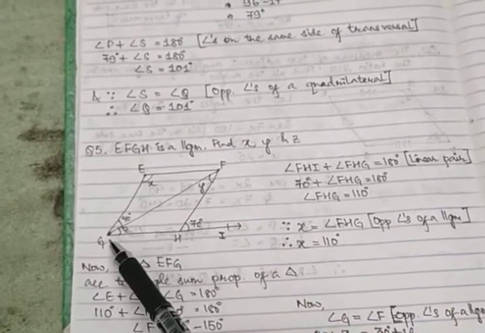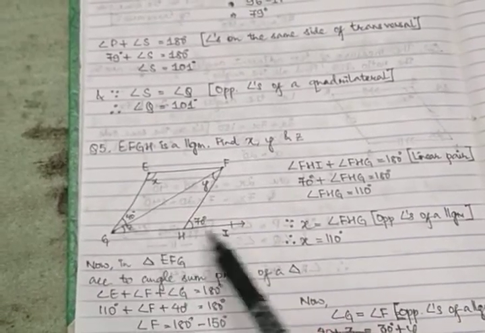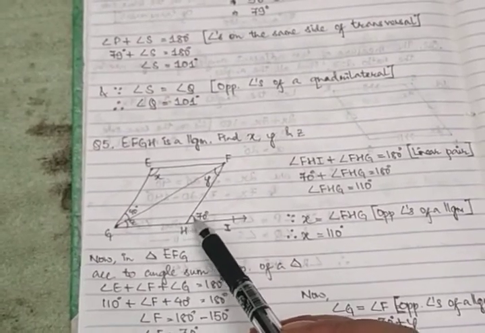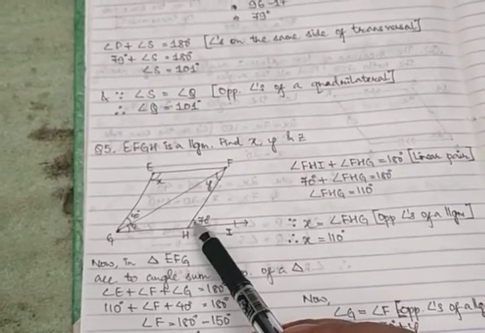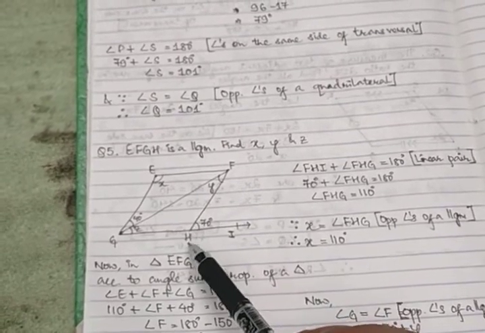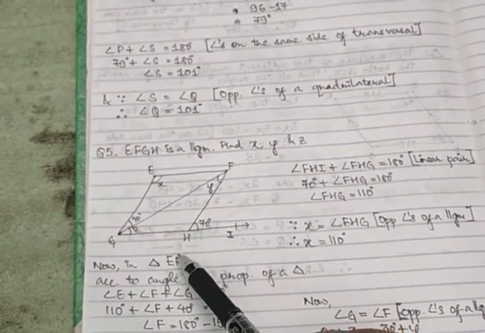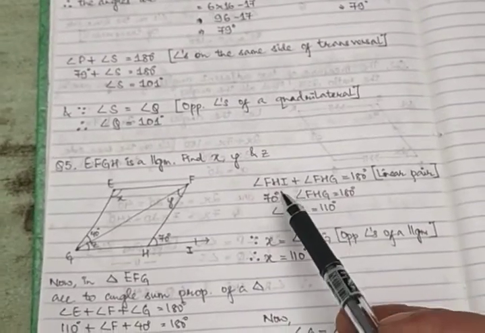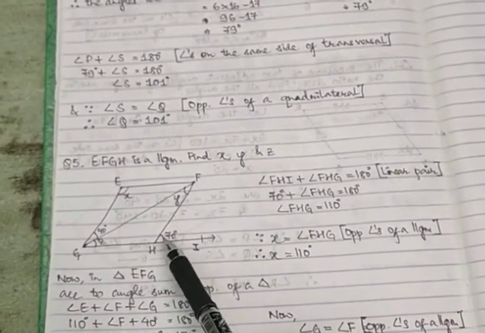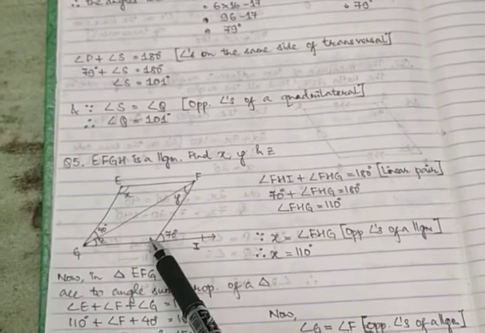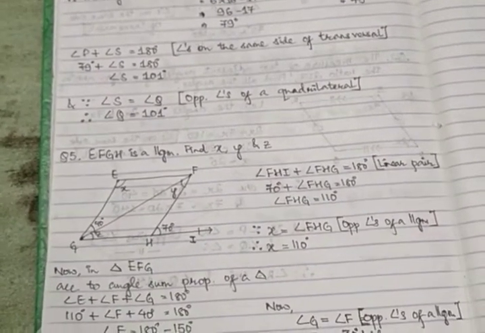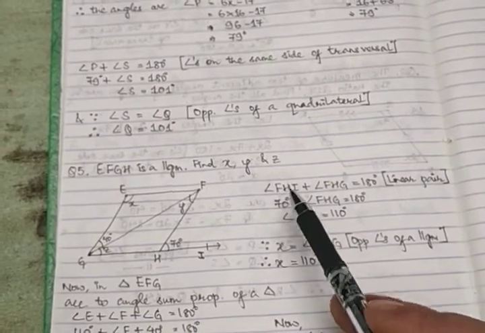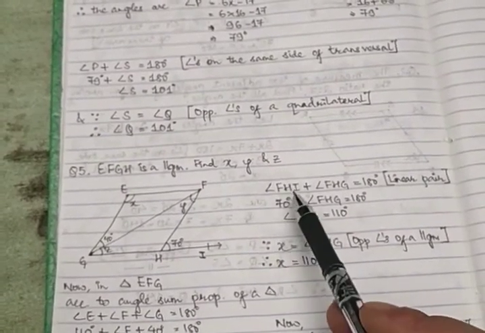But what I know is that GI, this line, is a straight line, and there is a relation between these 2 angles, isn't it? These 2 angles are a linear pair. If you add these 2 angles, you will get 180 degrees. So that is what I have done here. Since you are dealing with exterior and interior angles, I recommend, as I have already told you, that we write with 3 different points and a vertex in the middle. So that is what I have done here.